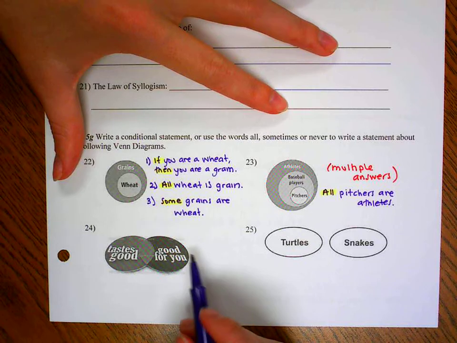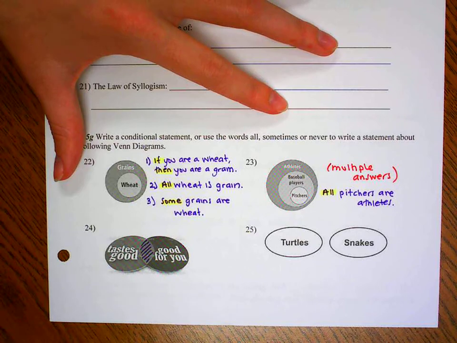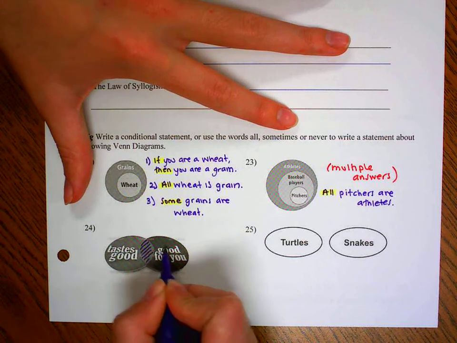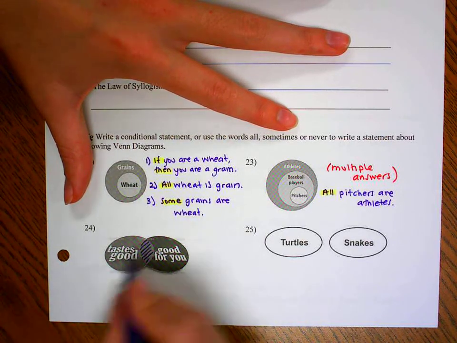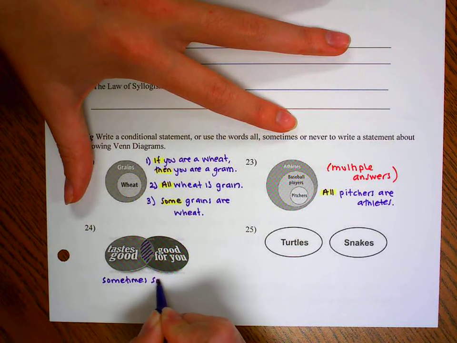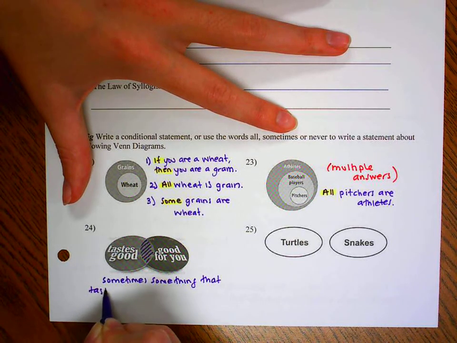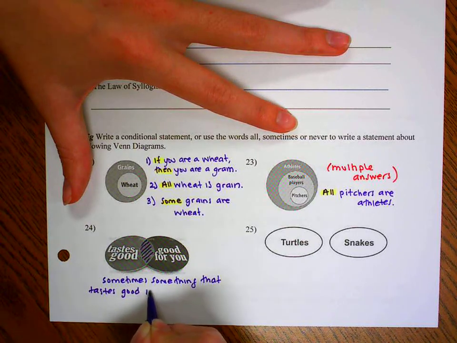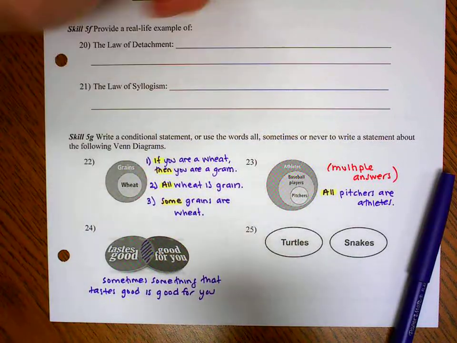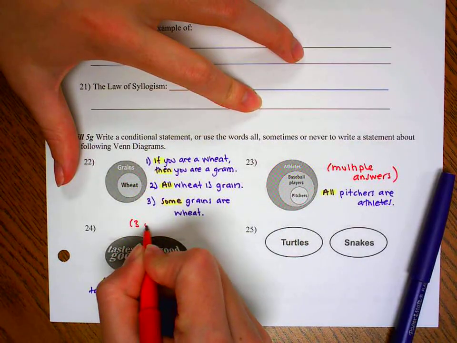Number 24, we have this Venn diagram. It's one that you're probably used to seeing before this, and you'll notice these two sections overlap there in the middle. So the only word we can use is some, because some of this circle intersects with some of this circle. So we're going to say sometimes something that tastes good is good for you. So our only option here was sometimes. That's our only option. And I'm going to put up here that you had 3 options.